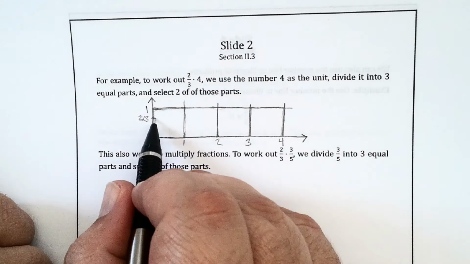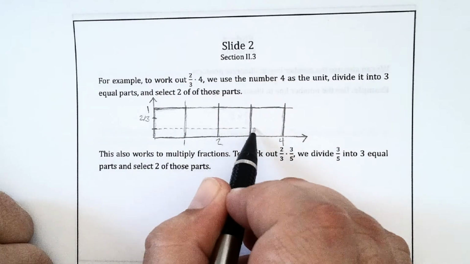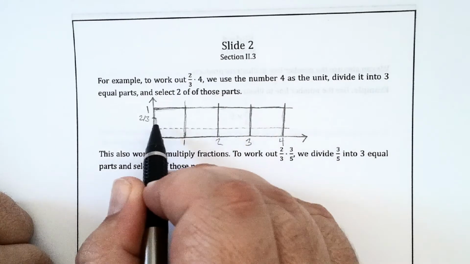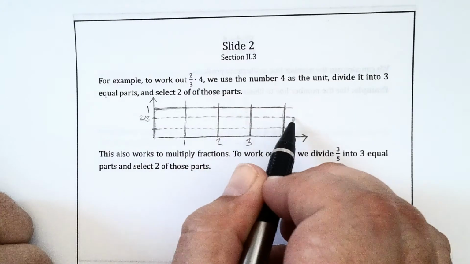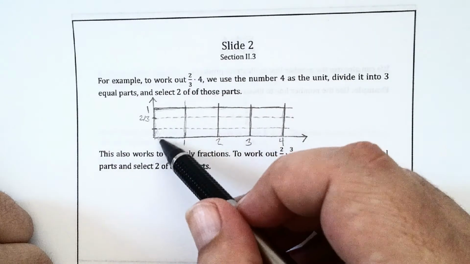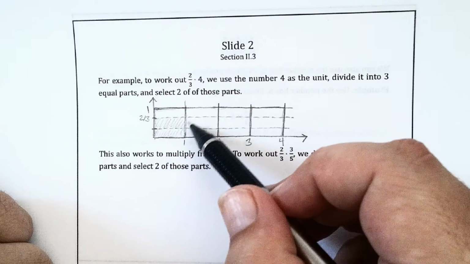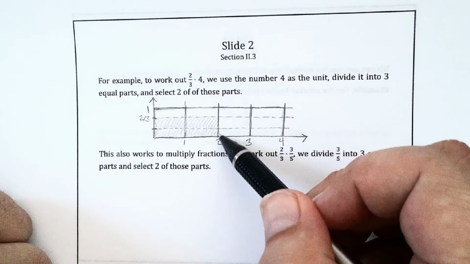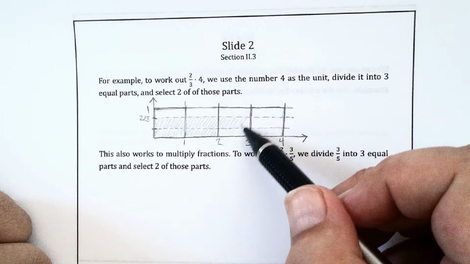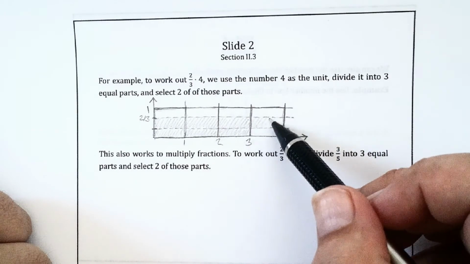And then I just extend those across the figure. Okay, and if I do 2/3 of this long rectangle, then I end up with this shaded region. So the question is, how much does this represent?